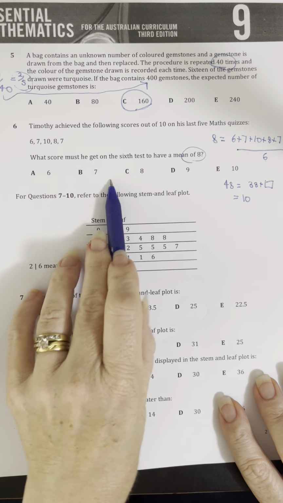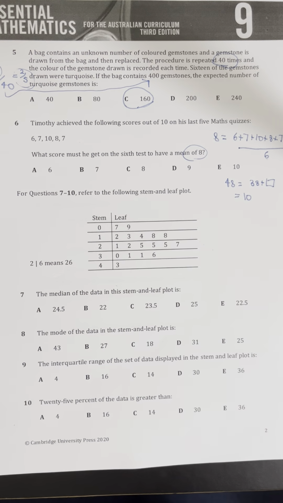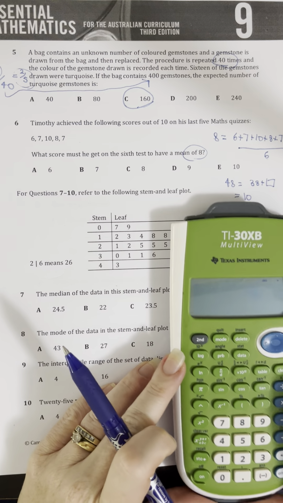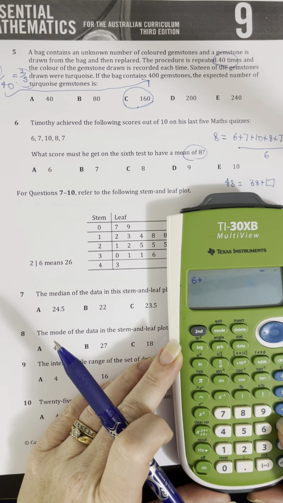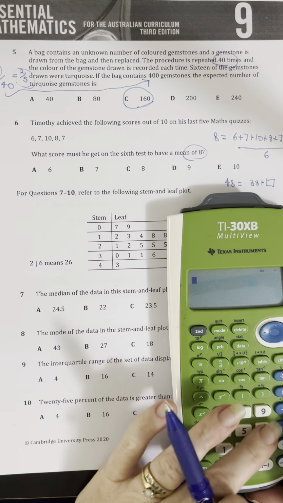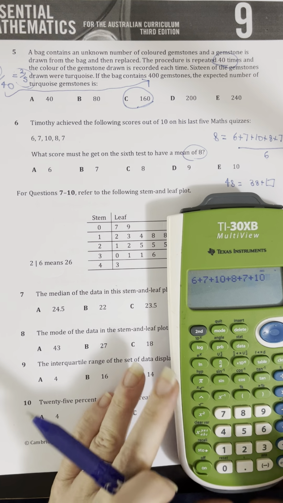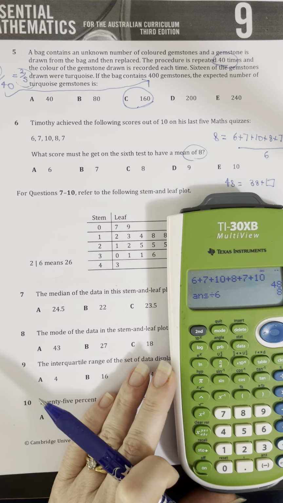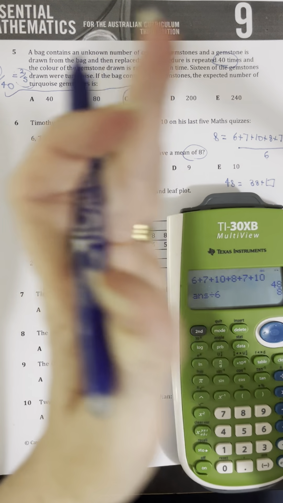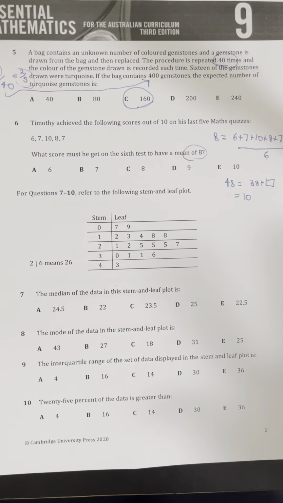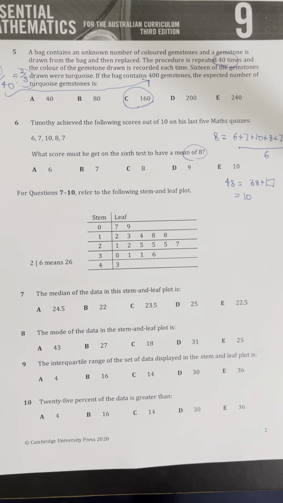Our other option, since this is multiple choice, is to try them. The 10 is to go 6 plus 7 plus 10 plus 8 plus 7 plus 10 divided by 6, and we get the 8 there. But we could have gone through each of those individually and done that same check to look for that.